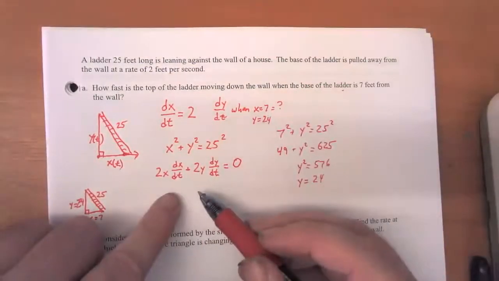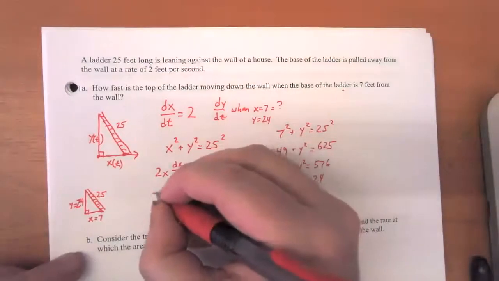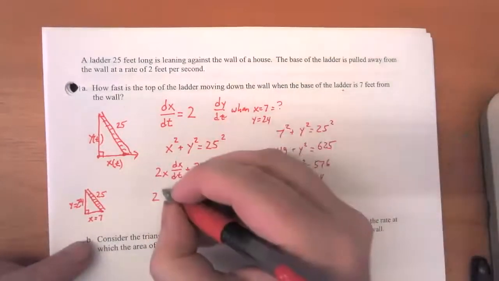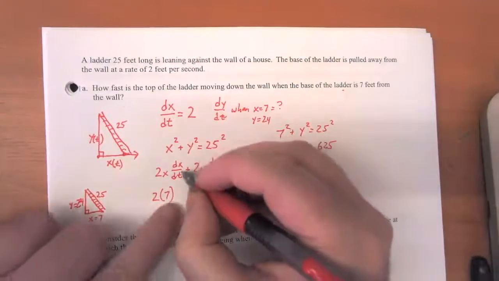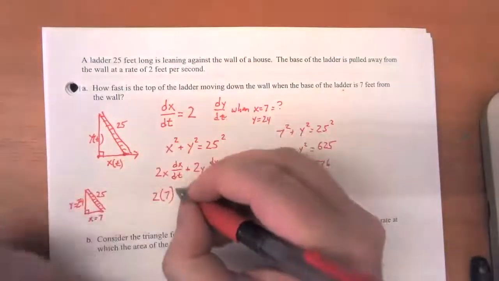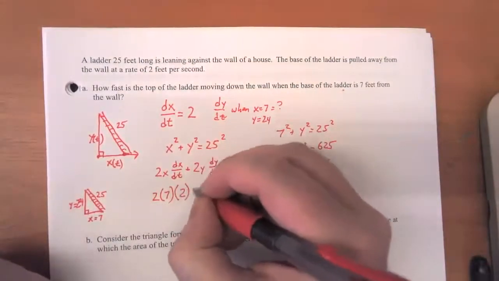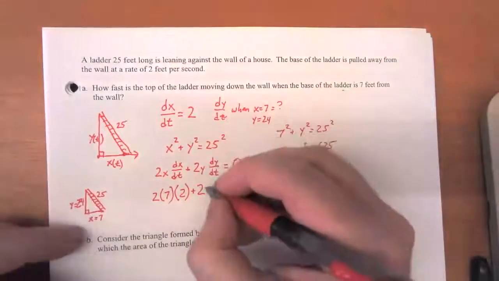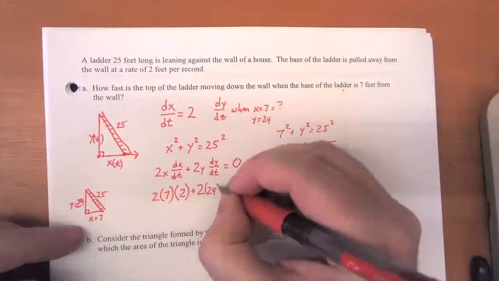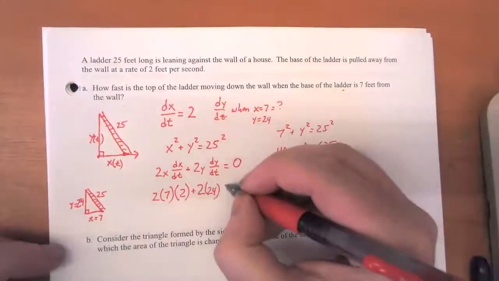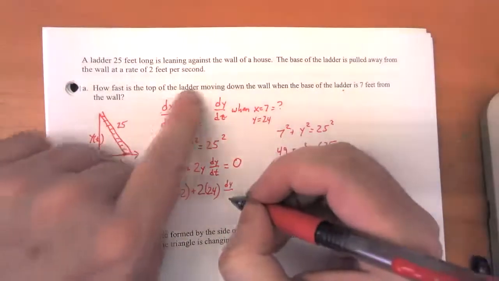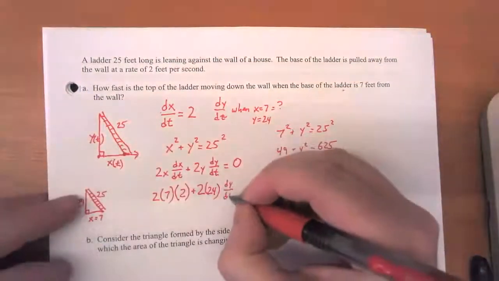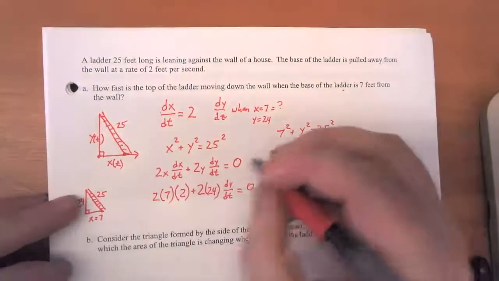And now I've got enough information to fill this out. So I've got 2 times x, at this moment that's equal to 7, times dx/dt, which is 2, plus 2 times y, which is 24, times dy/dt, which is what I want to solve for. I want to know how fast the top of the ladder is moving down the wall. And that's equal to 0.